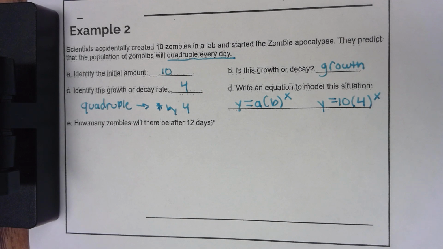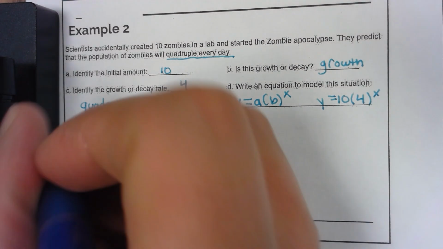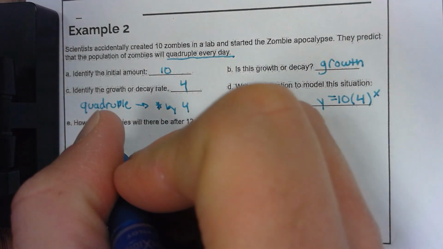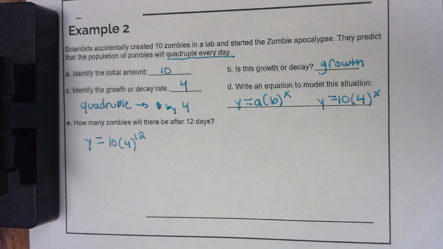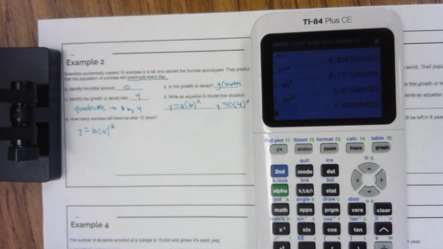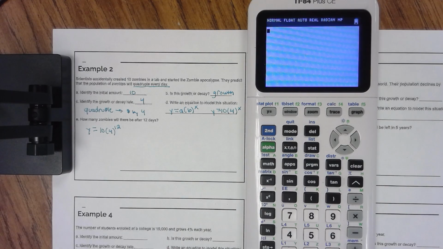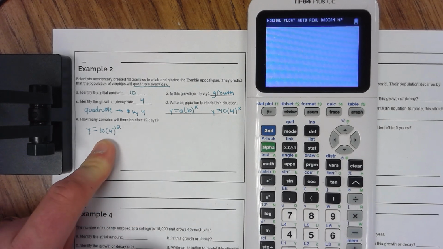So now to answer our question, how many zombies will there be after 12 days? Well, x is our time, so I'm going to do y equals 10 times 4 to the power of 12. Right now, why don't you all grab a calculator if you don't have one already? Pause the video for a second. We want to make sure that we are able to plug this into the calculator and get the same value as me. Where those buttons are is going to be different from calculator to calculator.